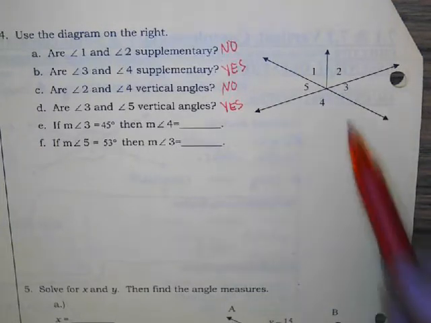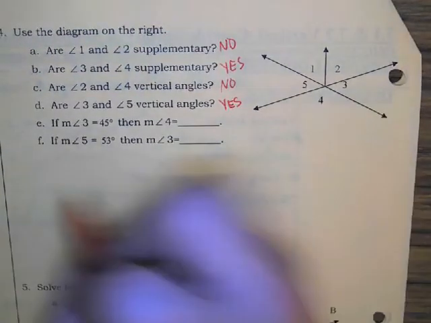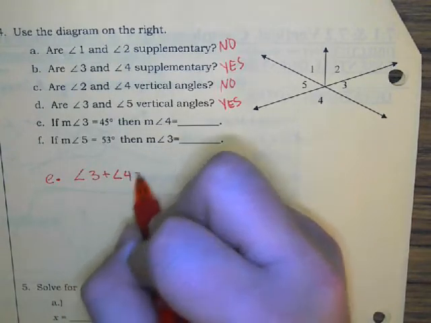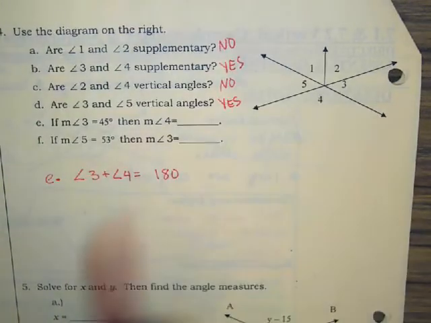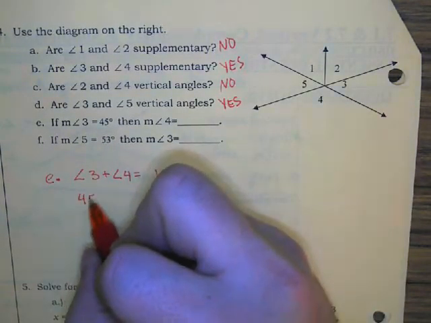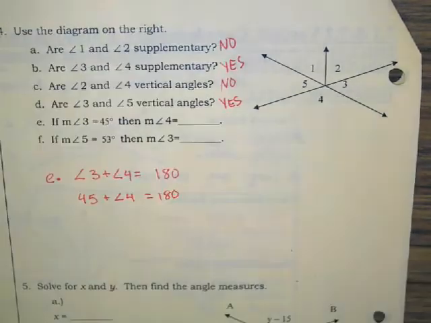Angle 3 and angle 4 are supplementary, so I can say, for letter E, angle 3 plus angle 4 will equal 180. Well, my problem tells me that angle 3 is equal to 45, so I can plug that in. I have 45 plus angle 4 is equal to 180.